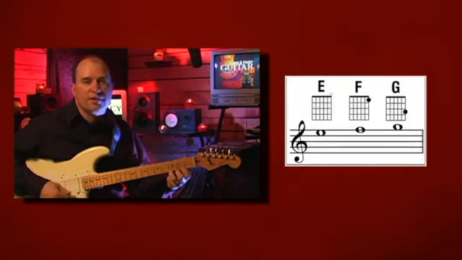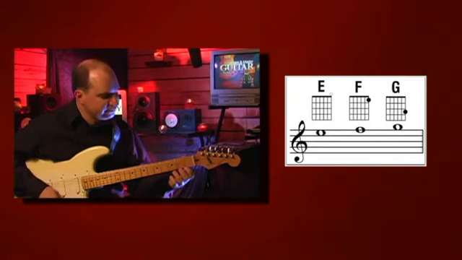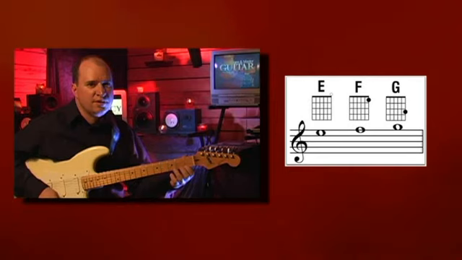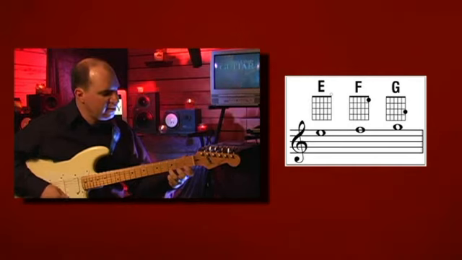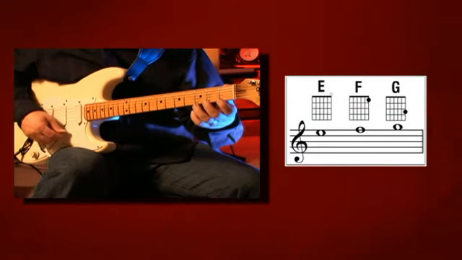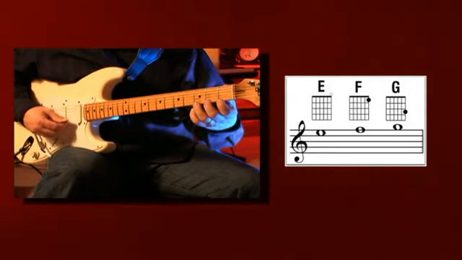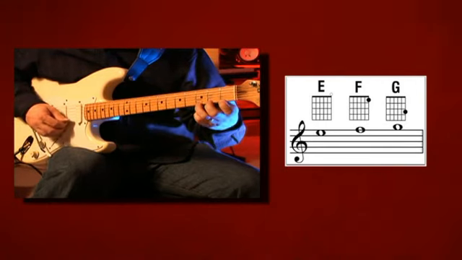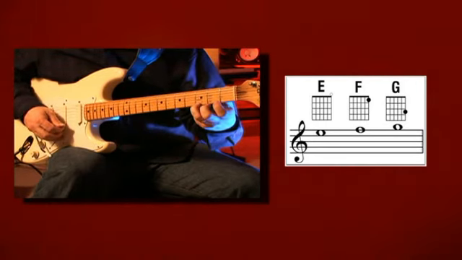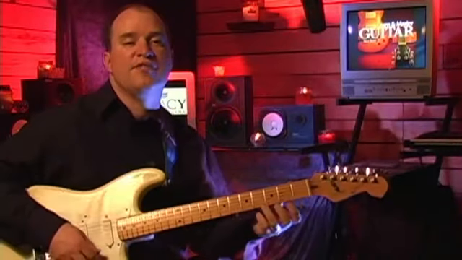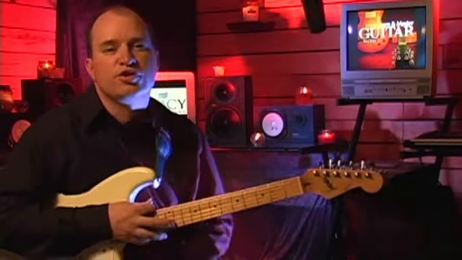So let's play them together. E, F, G. One more time. E, F. Good downstrokes with our pick. We're bracing with our hand. G. Hold it out. Keep that pressure on it nice and long. Good. E, F, and G. Those are the notes that we're going to learn on the first string.